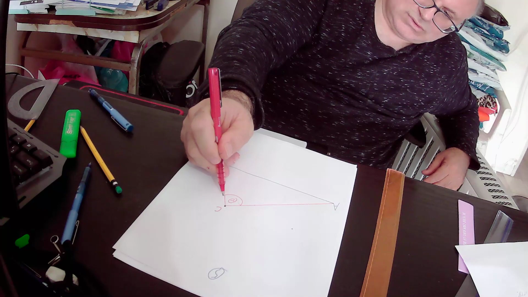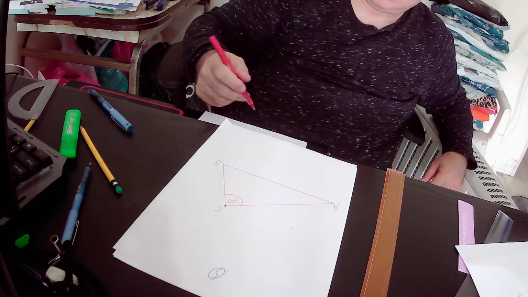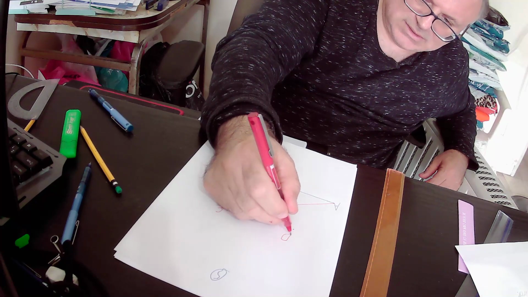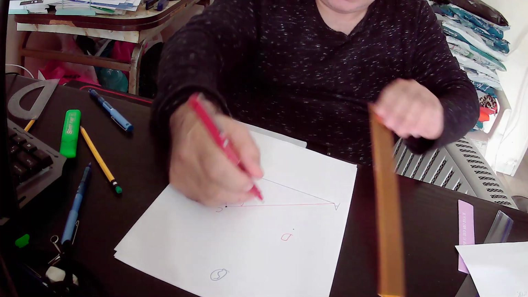And we also have the second angle that also equals theta and rests on line segment AB.